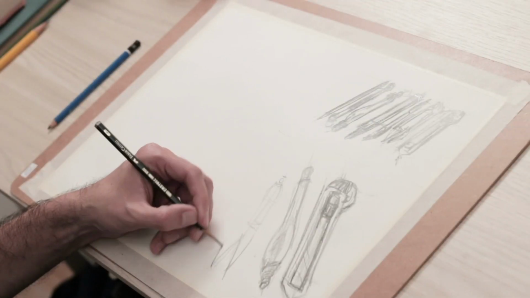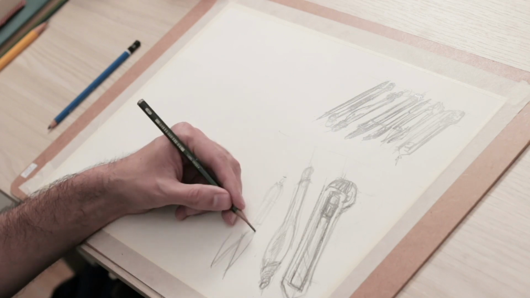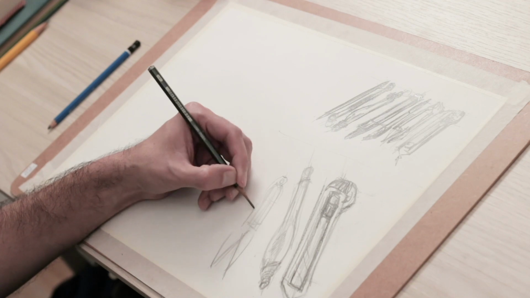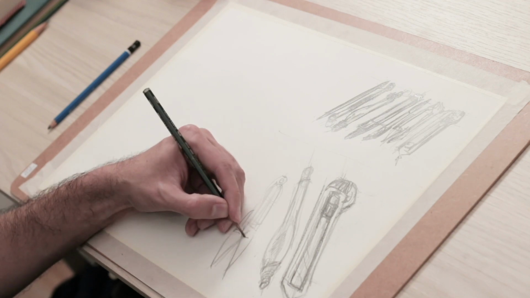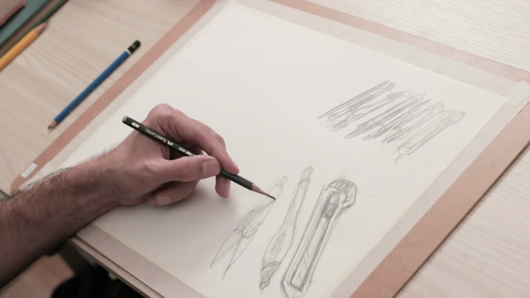And after that big first part, we will have a second part about line variation, and we will learn about line quality, how to convey different things by just having different amounts of pressure with our pencil or different levels of thickness in the line. So line weight and line quality will be very important in this second unit.